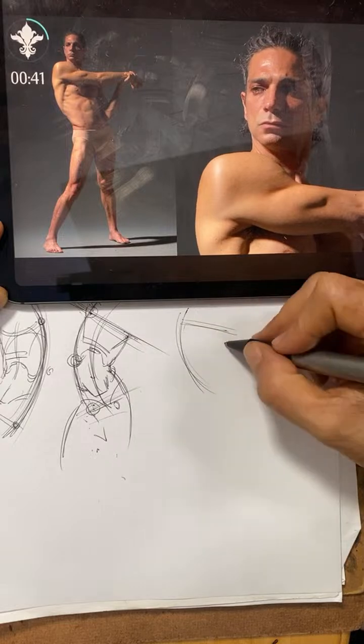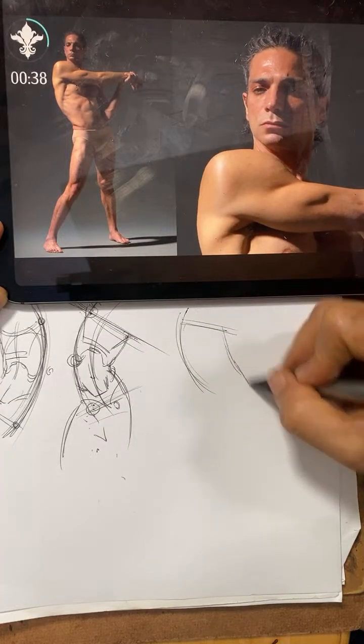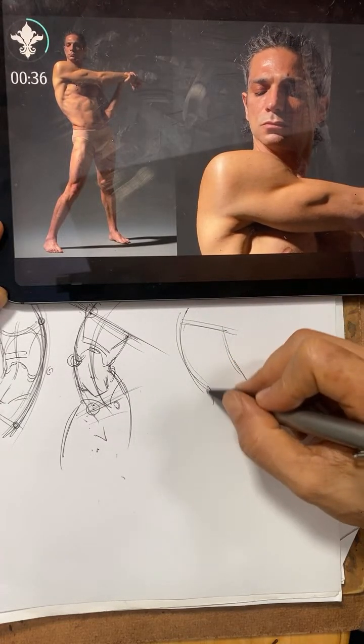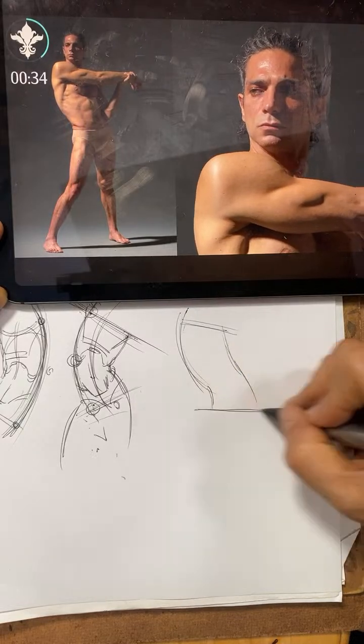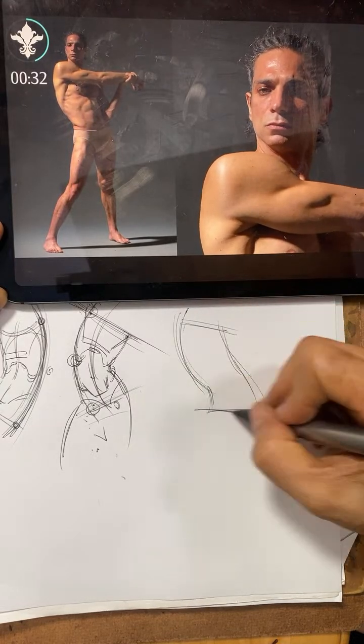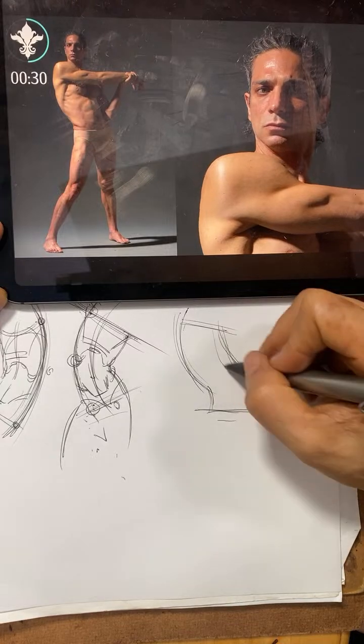Long, pretty stretch. So this is an S-curve design. Interesting.